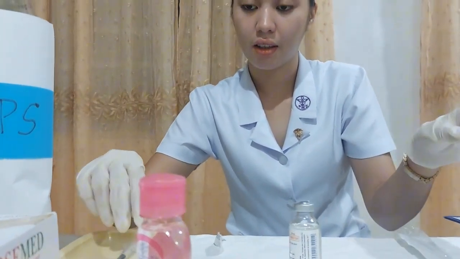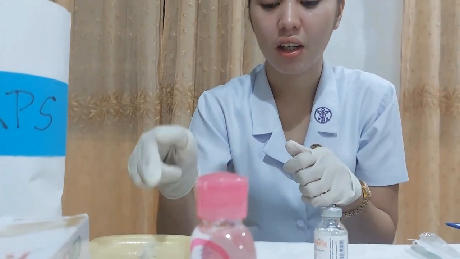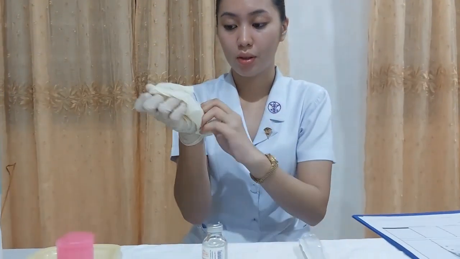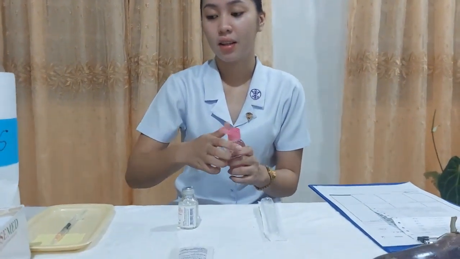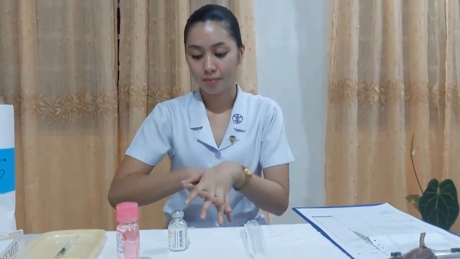Okay, and now with the medication sticker. I'm just going to discard what needs to be discarded, and also discard the used gloves. And for hand hygiene, now that we have prepared the medication, we're good to go to administer it to my patient. Okay, so let's go.